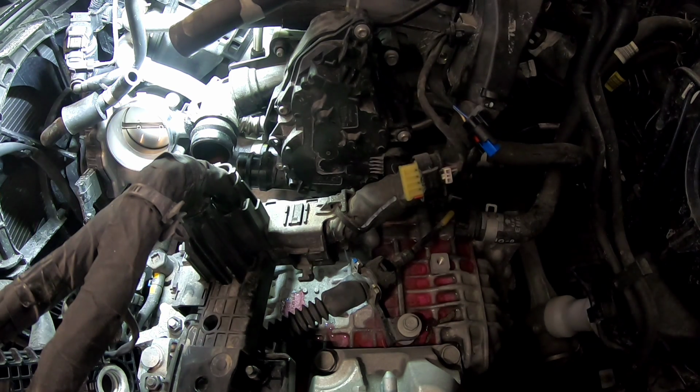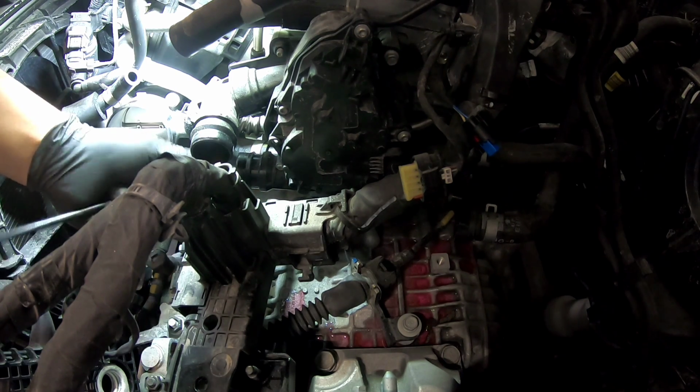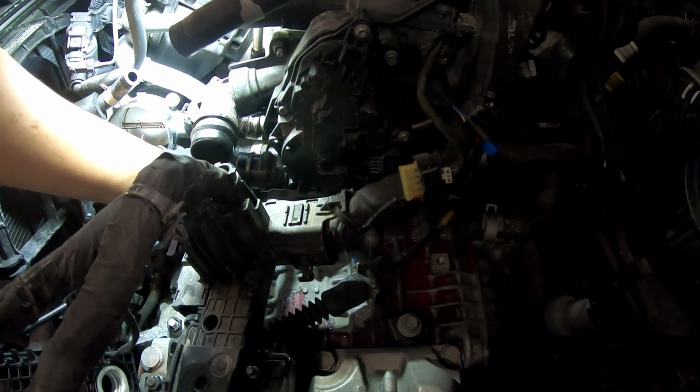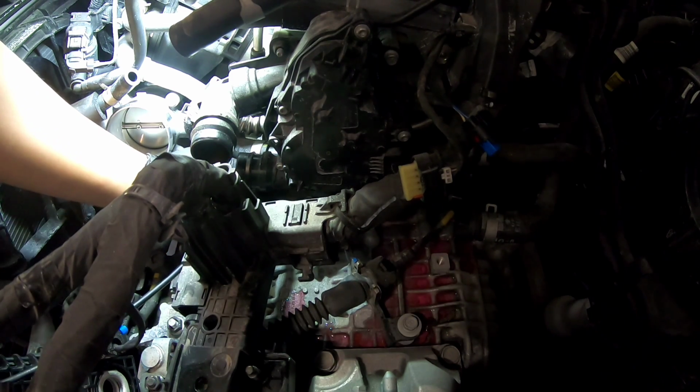Oops. Use this, like, I don't know, what do you call this, a telescoping clamp tool.